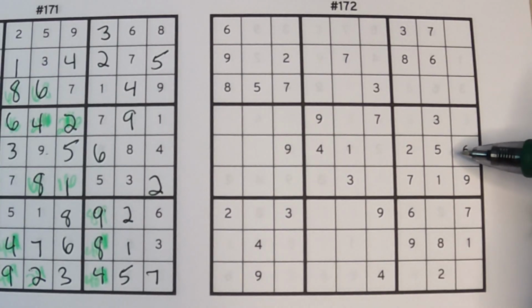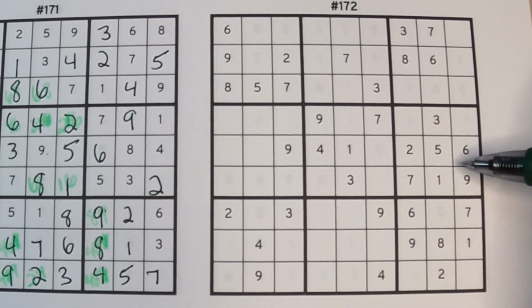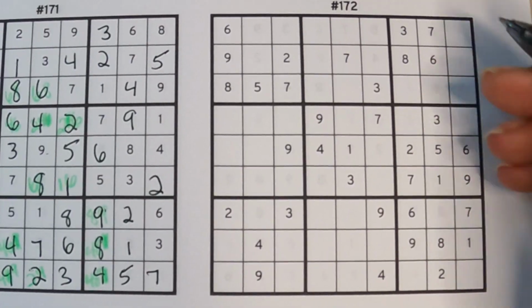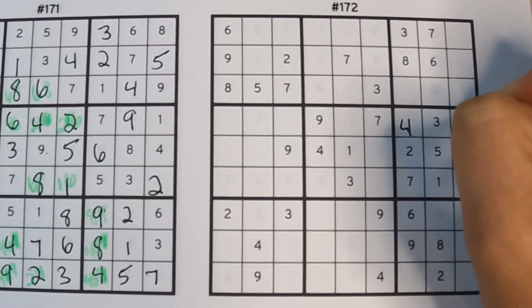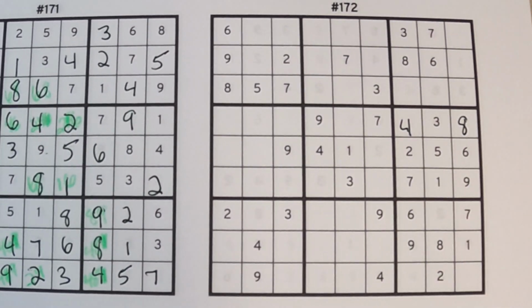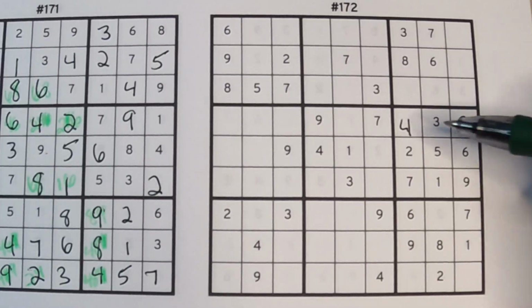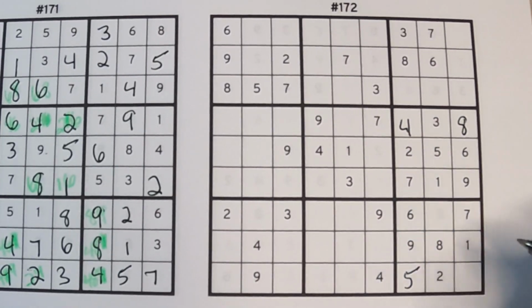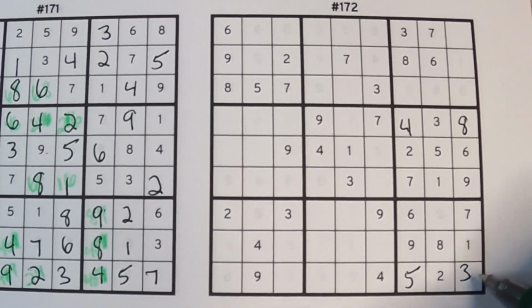If we start with this box, we're missing 4 and 8. We've got an 8 here, so 4, 8. For this box, we're missing 3, 4, and 5. We've got 3 and 4 here, so this is our 5, 4 here, so 3, 4.